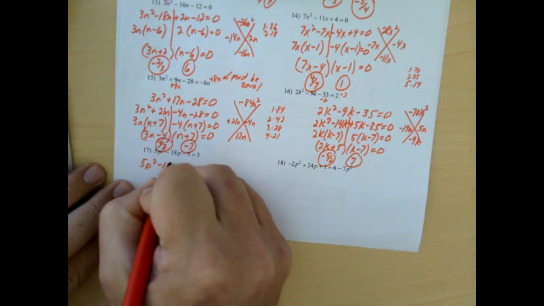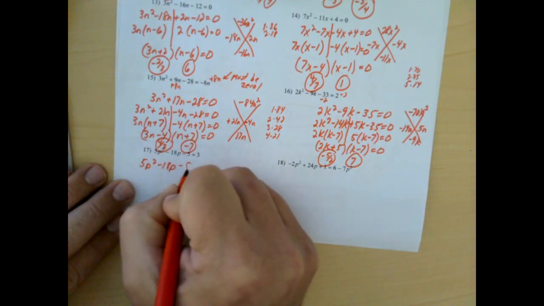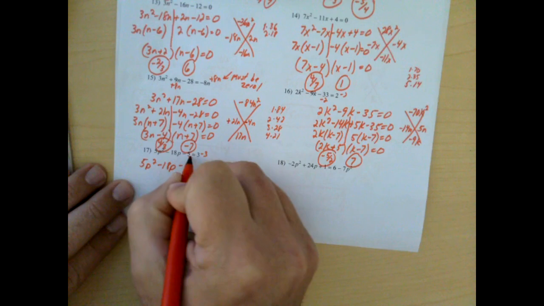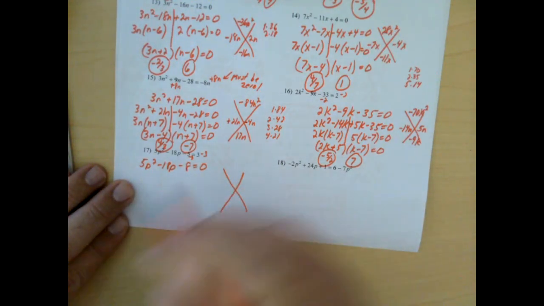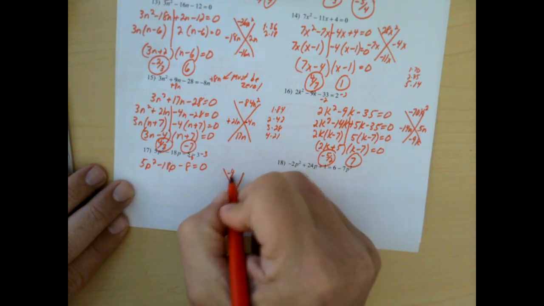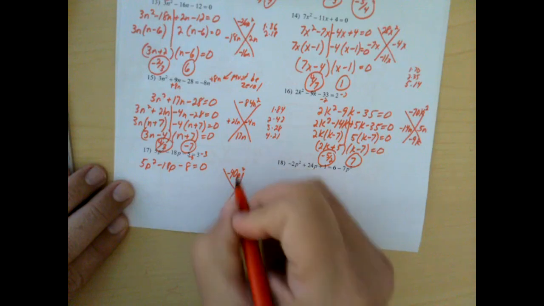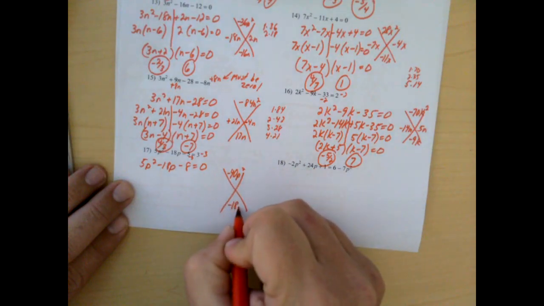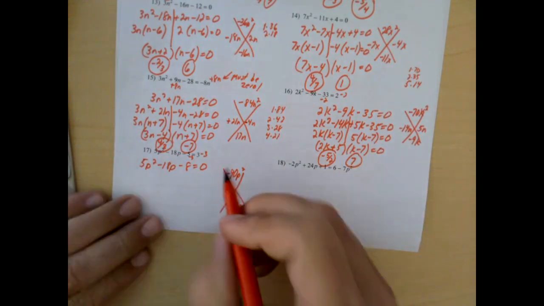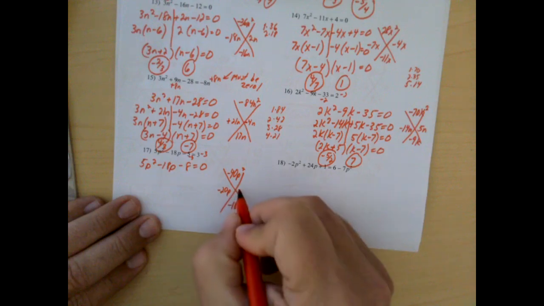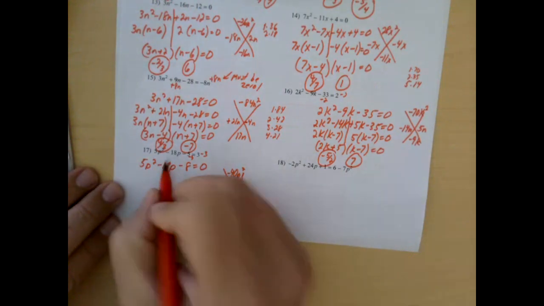5p squared minus 18p. I must bring that 3 over by subtracting. You must have 0. Make your diamond. AC is negative 40. p squared, negative 18p, that time my brain knew it right away. I know it's going to be a negative 20p and a 2p. Okay?